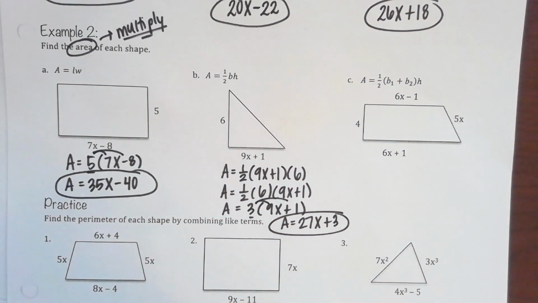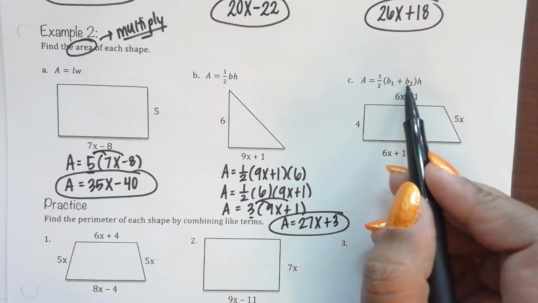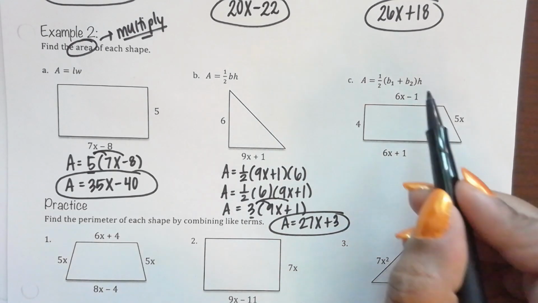Any questions there? And finally, do you know what kind of shape C is? A trapezoid. A trapezoid is a quadrilateral that typically has 2 bases and then 2 slanted sides. So the area of a trapezoid is written as A equals 1/2 (B1 plus B2) H, where B1 is base 1, B2 is base 2, and H is height.